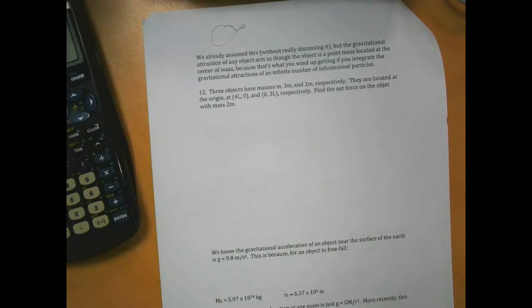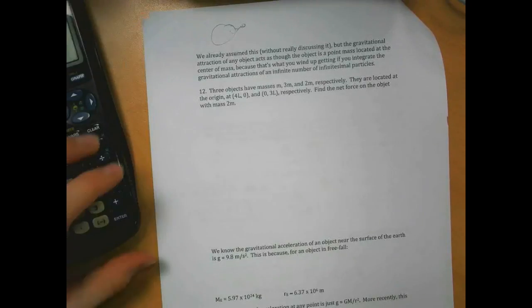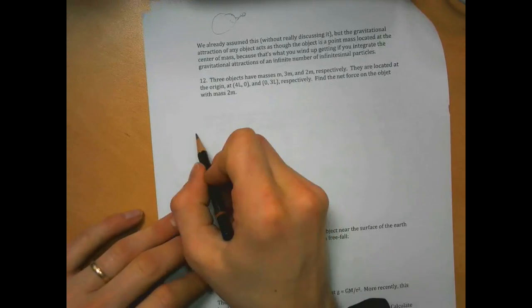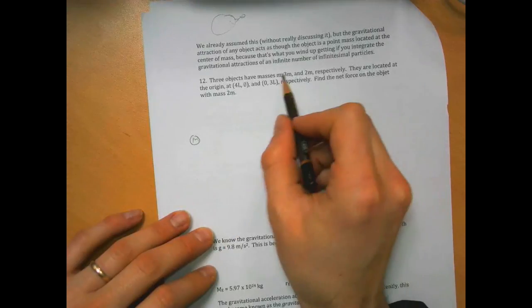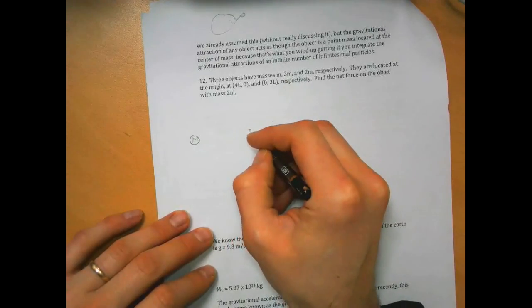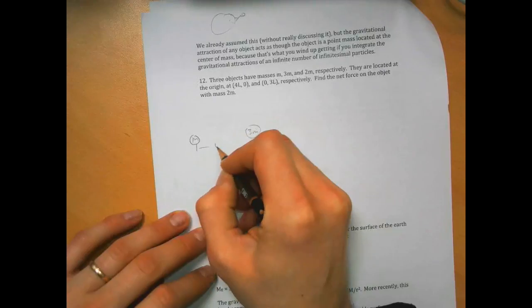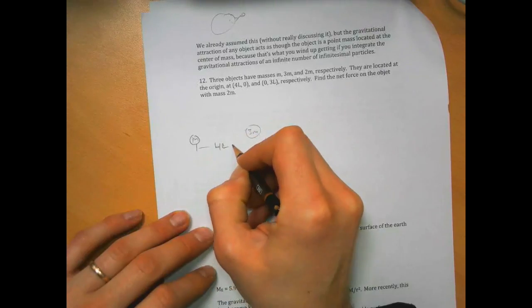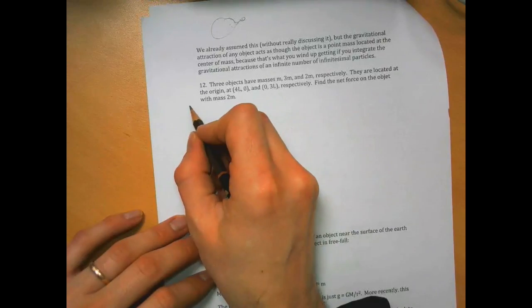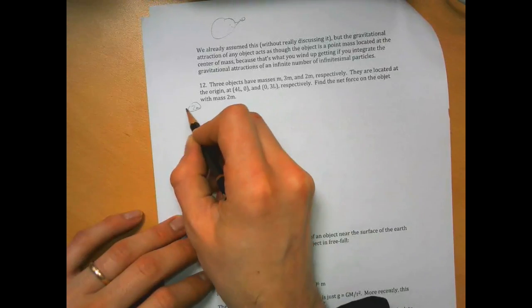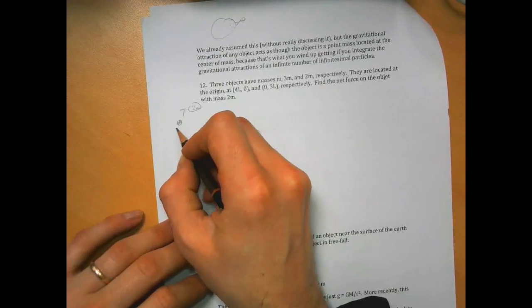Right. But we must also remember that force is a vector, so things can happen at angles. So we've got a mass m at the origin. We've got 3m at 4L, 0. And we've got 2m at 0, 3L.